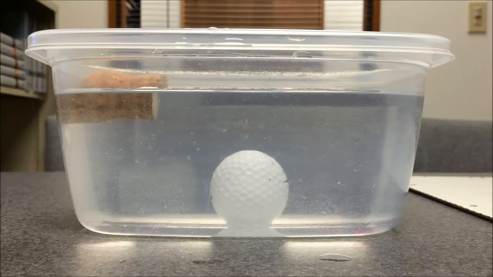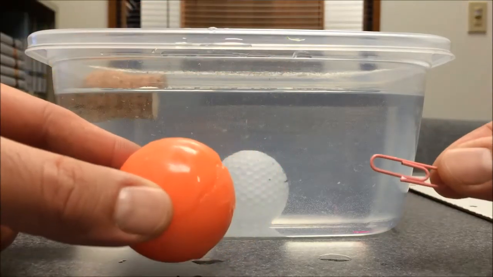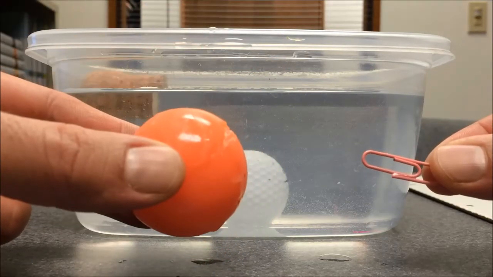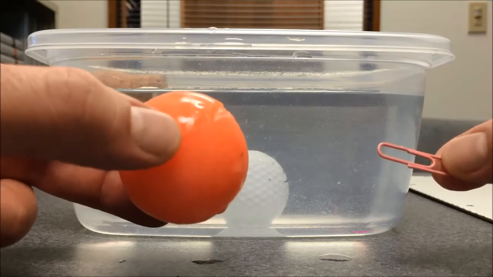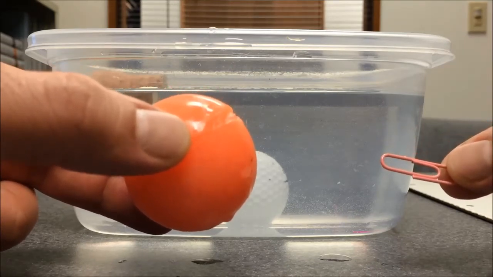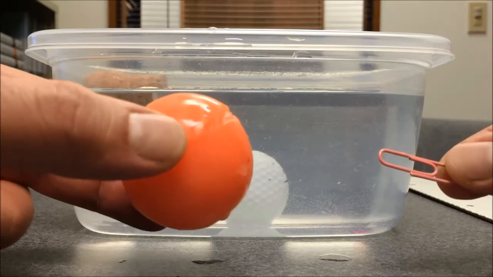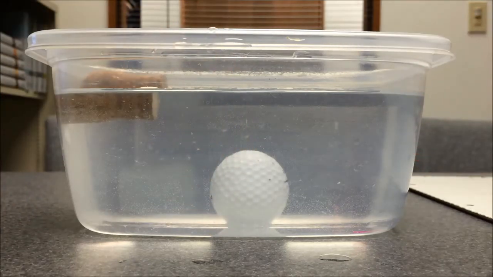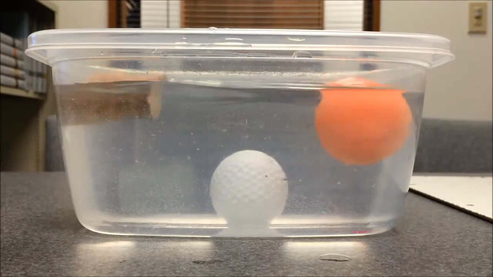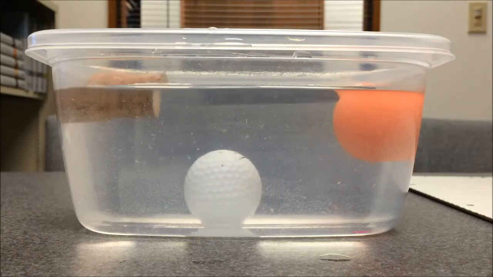So to confront this idea, we give them two new objects, a paperclip and a bouncy ball. And when we ask them which of these will float based on their thinking, they recognize the flaws with their thinking about mass. When we put the paperclip in, it sinks, and when we put the more massive bouncy ball in, it floats just below the surface.